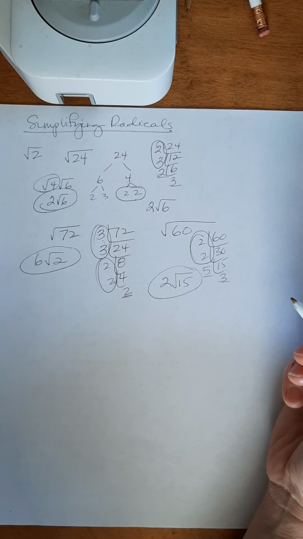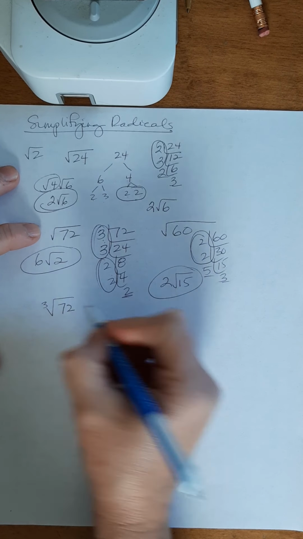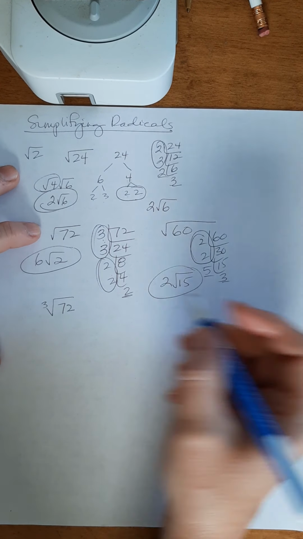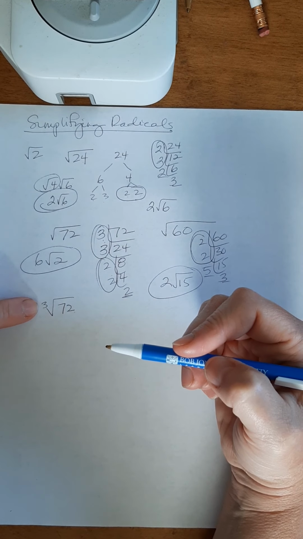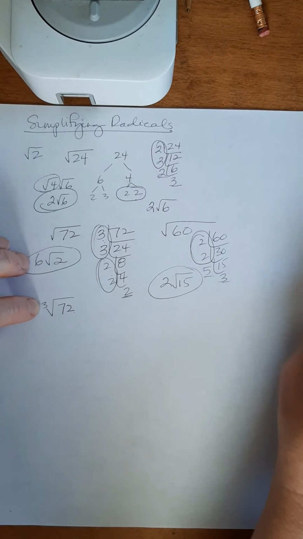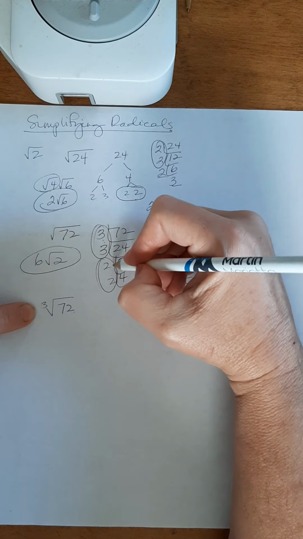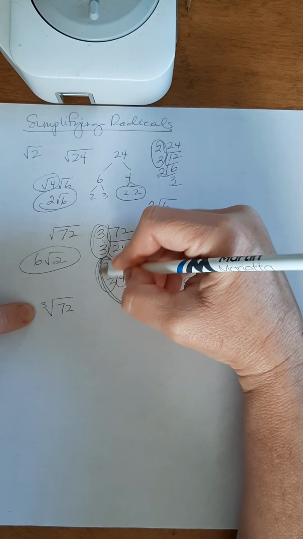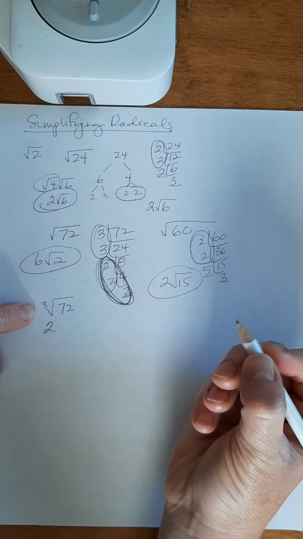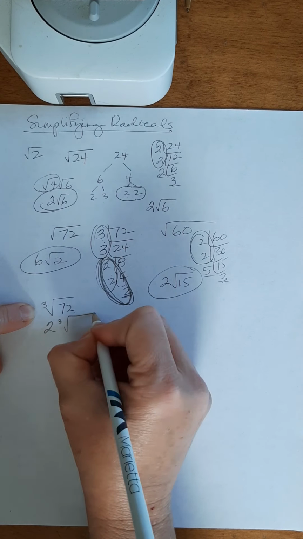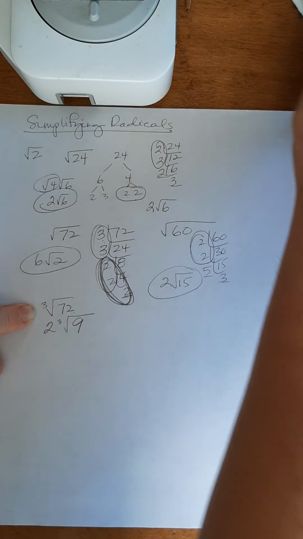Now let's go back and do the cube root of 72. Cube root of 72, you're looking for 3 of a kind. So I'll use pencil. If you're looking for 3 of a kind, notice how you've got 3 2s. So 2. And then you have 2 3s left over, 9.